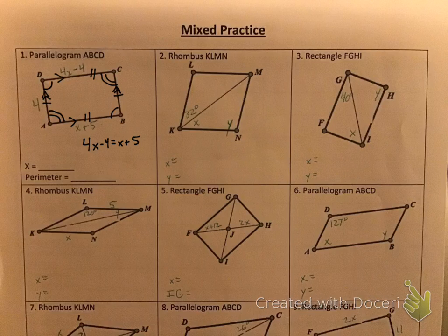Solving the algebra, if I subtract x from both sides, you get 3x minus 4 equals 5. Add 4 to both sides, 3x equals 9. Divide by 3, x equals 3. There's no units on this one, though if there were units, I'd want you to write that down.